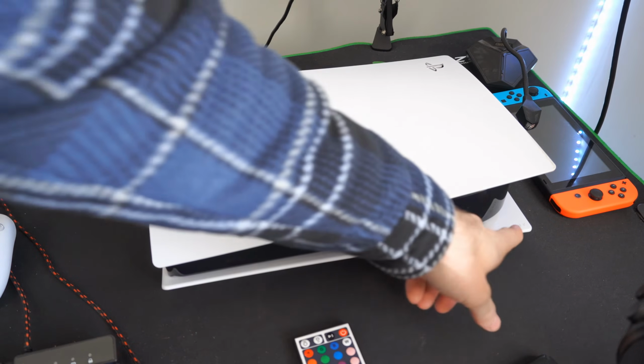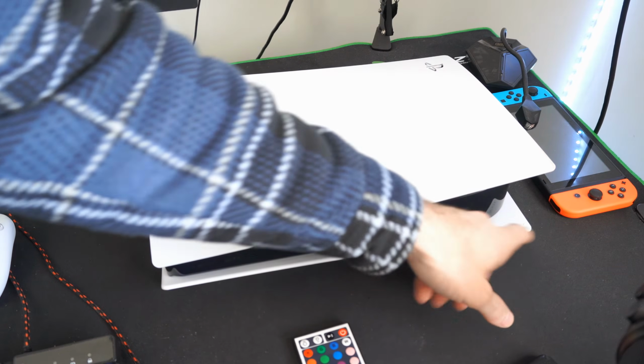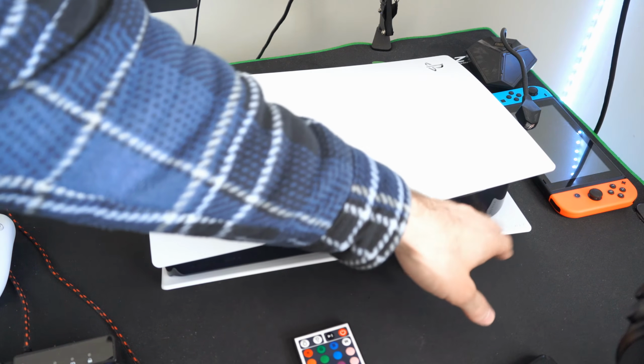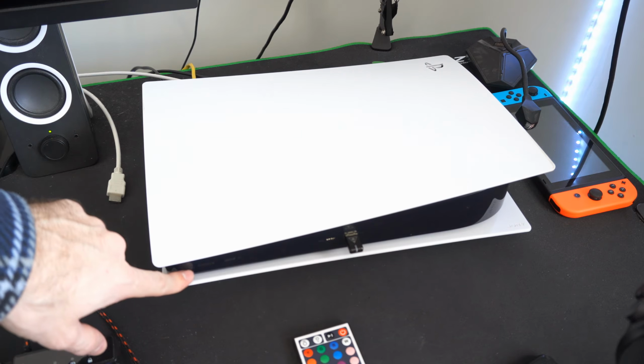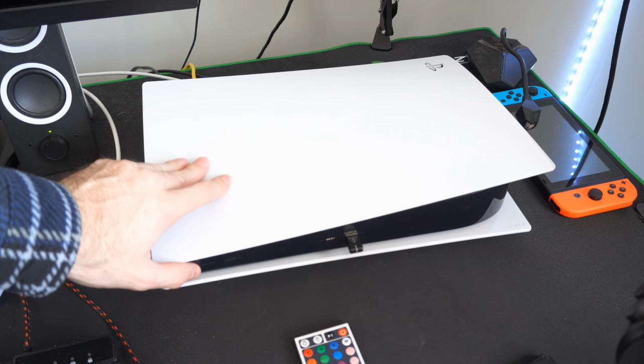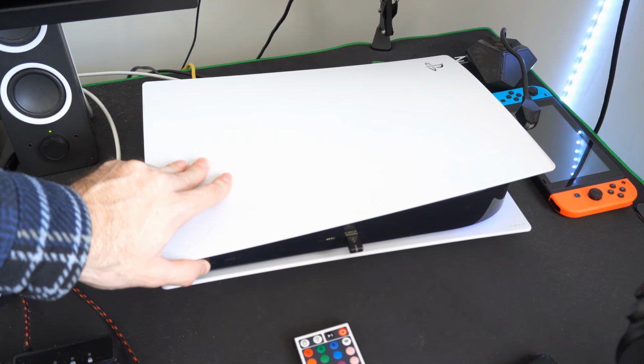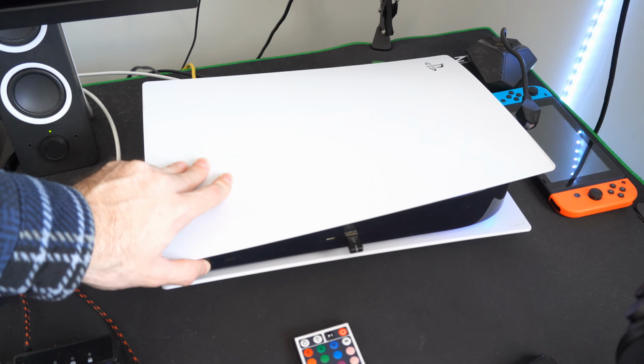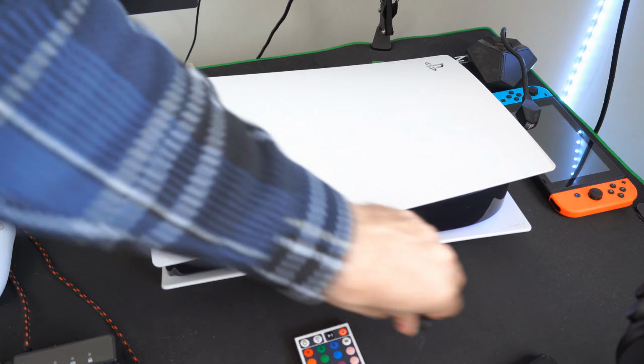Now with your PlayStation 5 completely turned off and it's not in rest mode, so there is no orange or red light over here, locate the power button on the PlayStation 5 and then hold it down. You will hear one beep initially, and then 5 to 10 seconds later we will hear another beep. And this will launch our PlayStation 5 into the safe mode menu.